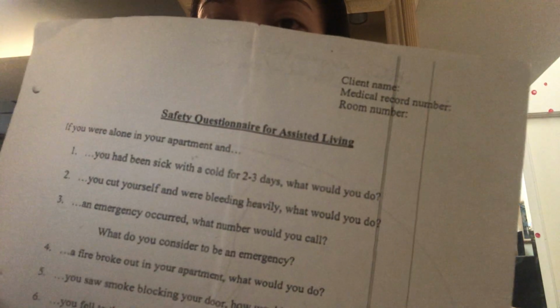So we've got the safety questionnaire for assisted living. Honestly, someone gave this to me, but I didn't really use this unless they actually did live by themselves in assisted living. Or sometimes I thought, you know what, this might actually be applicable if they don't live in assisted living. If they live somewhere else, say if they just live in their house by themselves, it could be useful too. So I rarely use it, but when I use it, I found it a good learning opportunity.